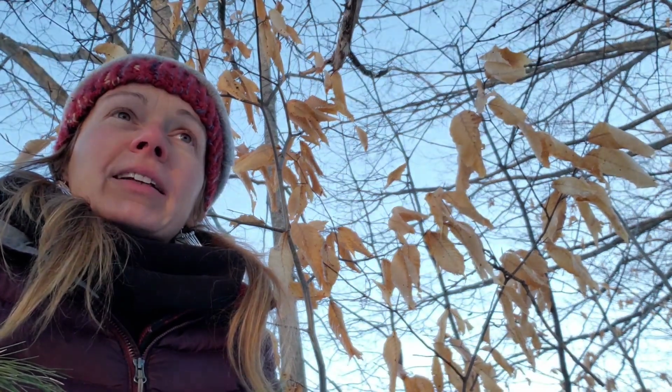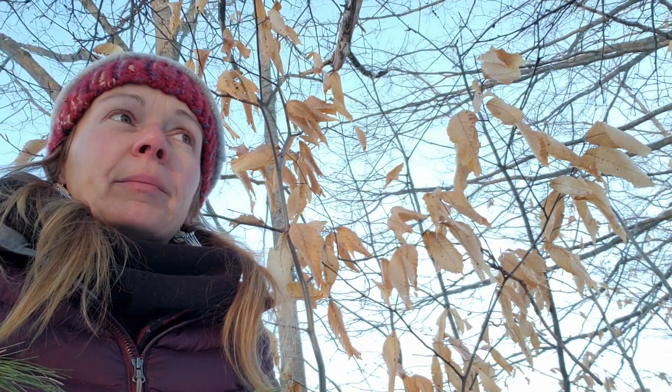I'm getting a little cold right now, so what I'm planning to do is come back, bring my jar with the essence in it, and continue to connect and invite in that vibration of this tree.